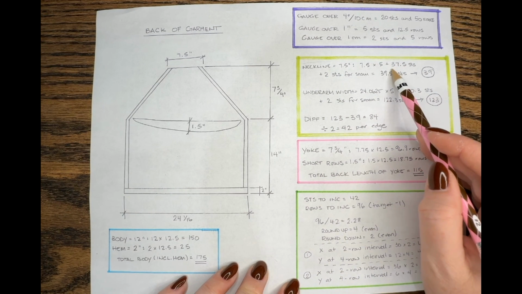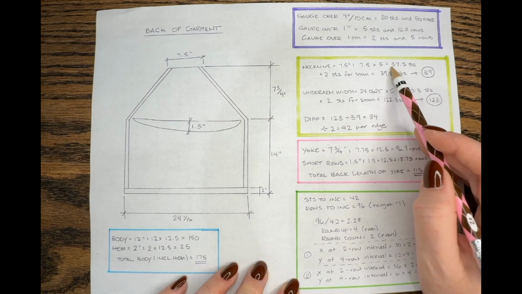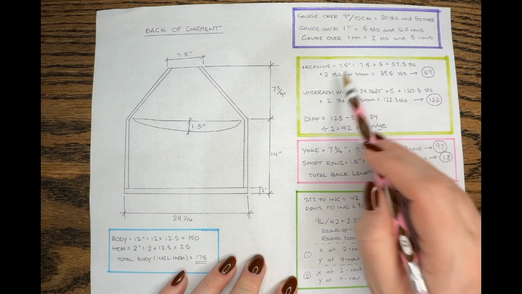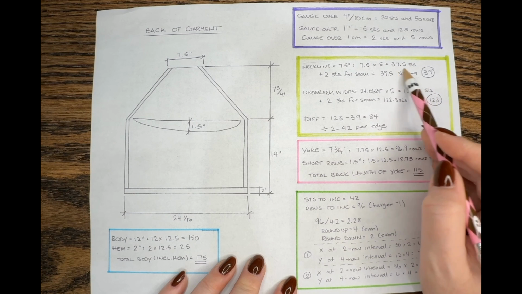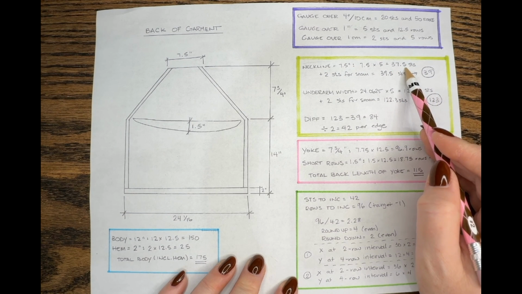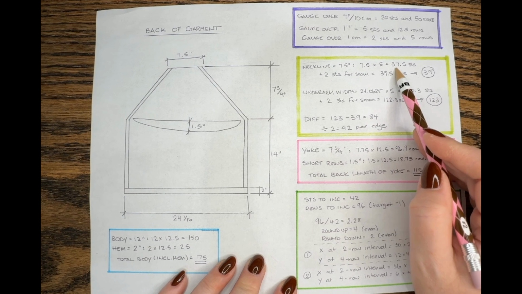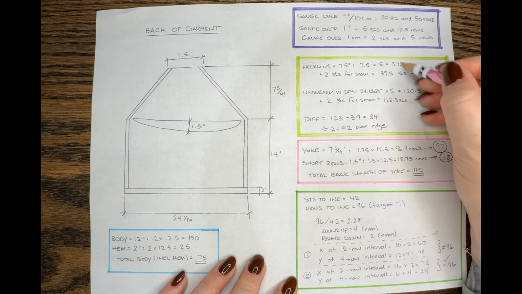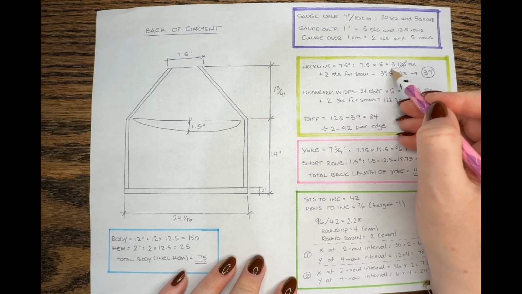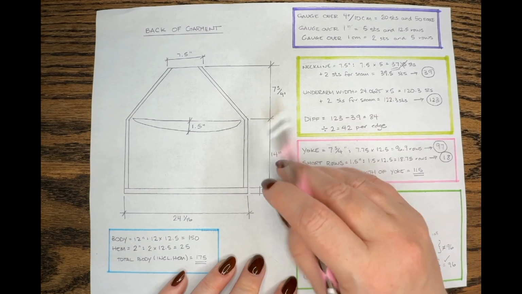So basically what I want to do is say, okay, my 37.5, I could round down to 37 or round up to 38. I know I want it to be an odd number of stitches, so I'm simply going to round this to be 37 stitches. So I'm just going to go ahead and cross out that 5 and say 37 is my target.